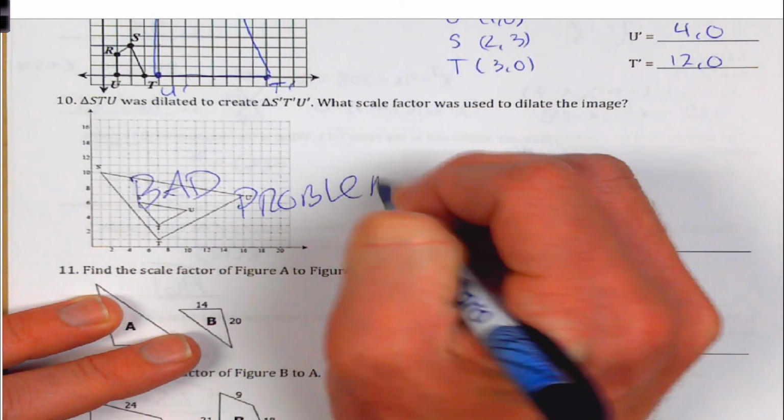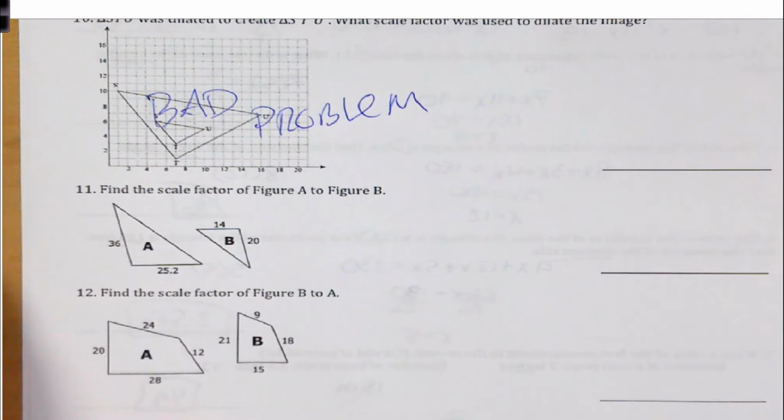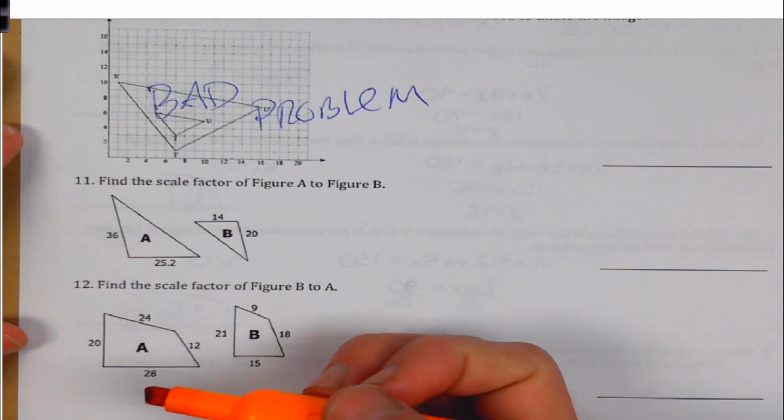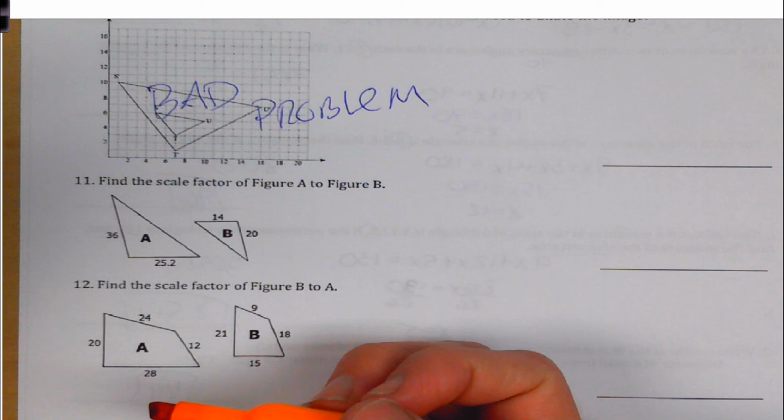No, wait, no. Number 11, we're trying to find the scale factor, so that means we know these two shapes are similar. So I'm going from A to B, so I'm just going to pick two sides and then write them as a ratio and reduce it. That's all I have to do.